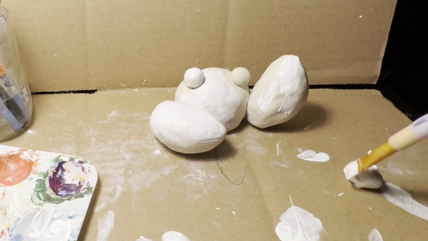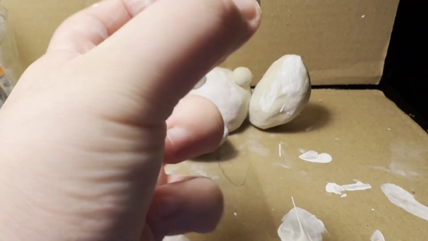But overall, day 2 was a success. Lots of big progress, but we're not done here yet.